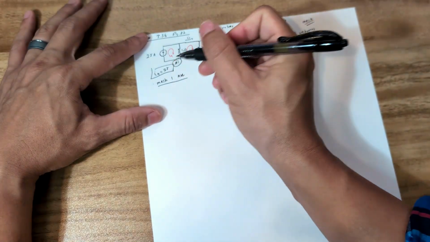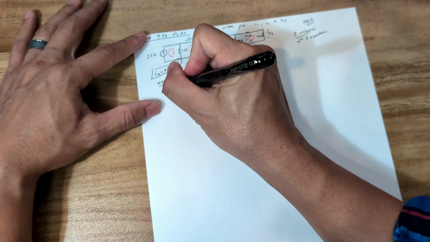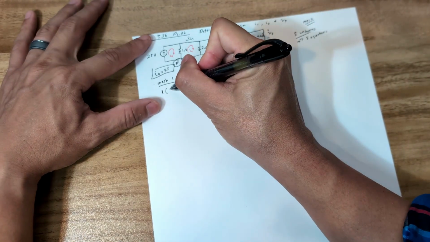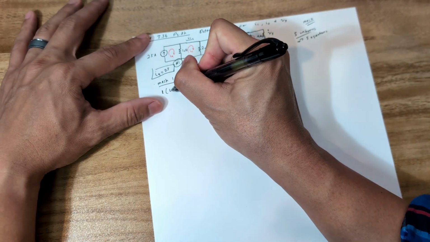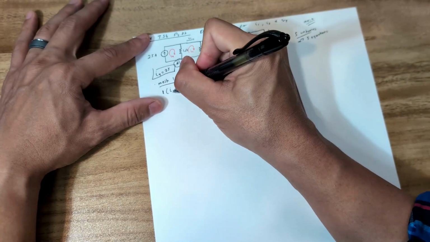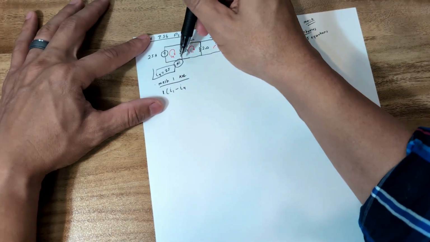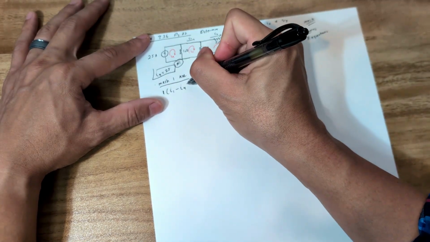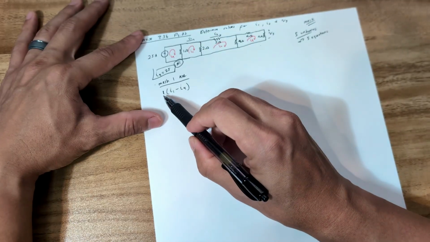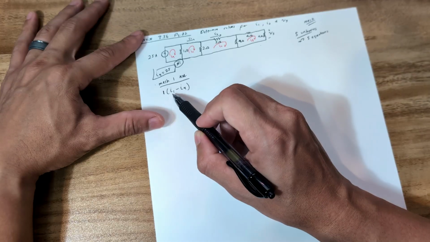So it's 1 ohm, and the current that you're going to put here is always going to be the current that you're doing a mesh with. So it's I1 minus I4. Since I1 is going that way and I4 is going this way, it's going to be minus. This is your resistance times your currents, and that equals your voltage.